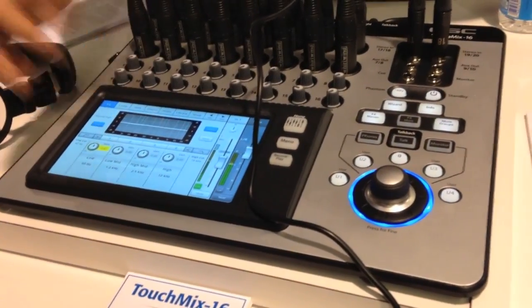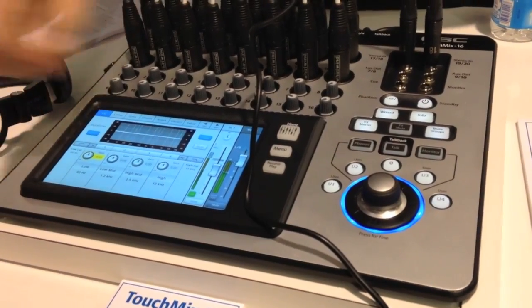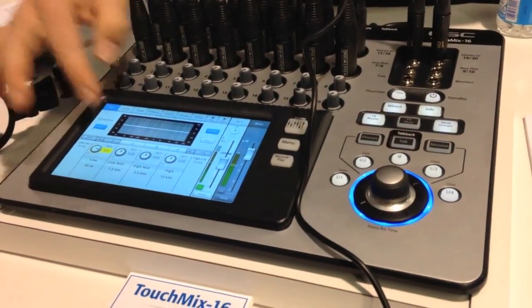And it is easy to go ahead and turn the EQ on and off, and then again, turn bands on and off.